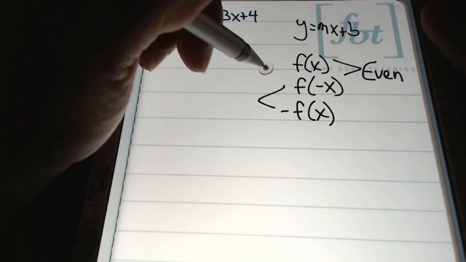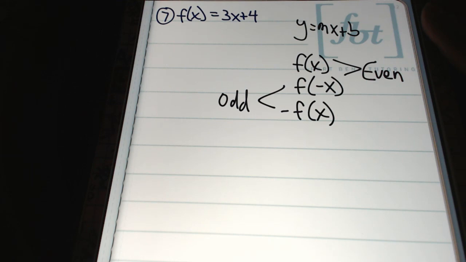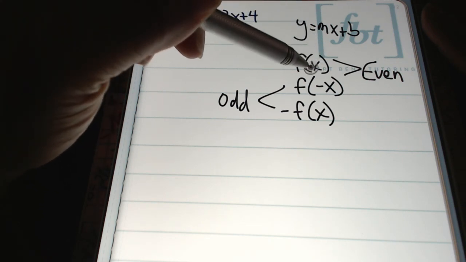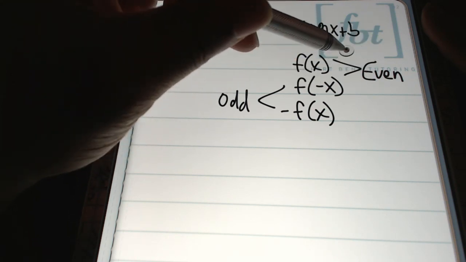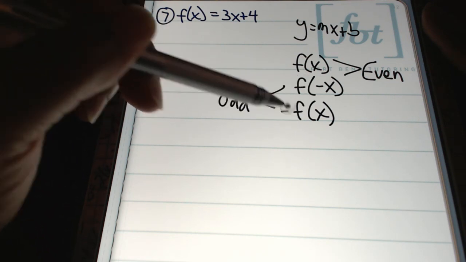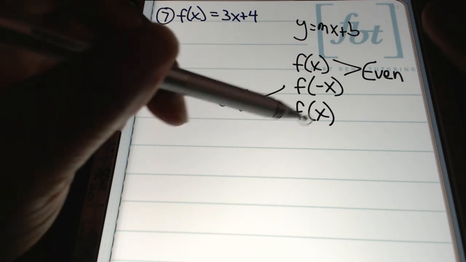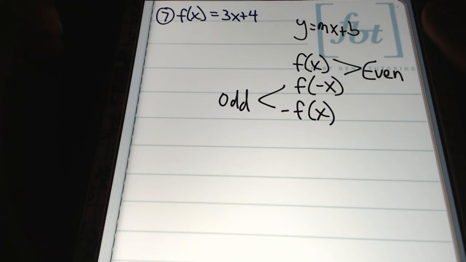However, if f of negative x matches the opposite of f of x, you're dealing with an odd function. And if neither of those situations is occurring in your problem, then it's neither. Hopefully that clarifies it. That's what you should be dealing with.